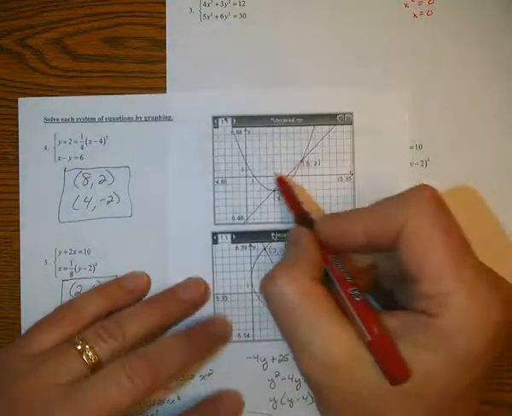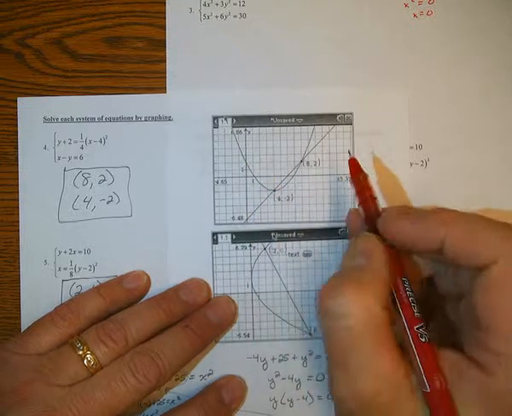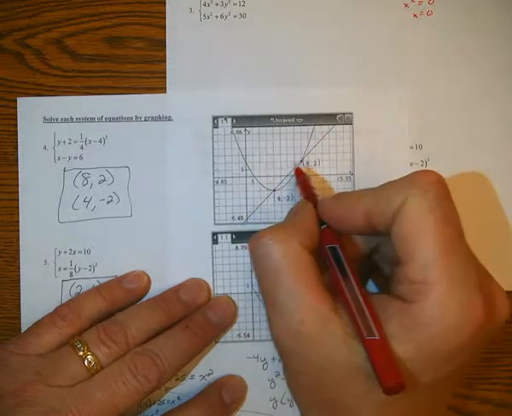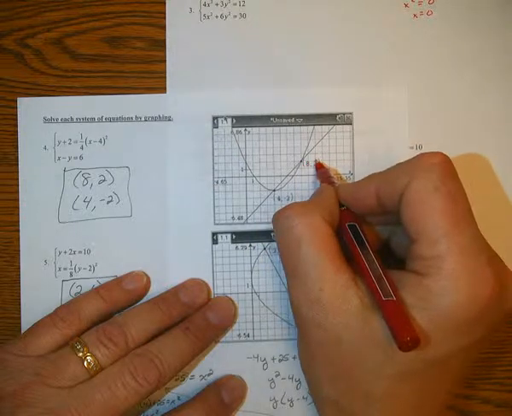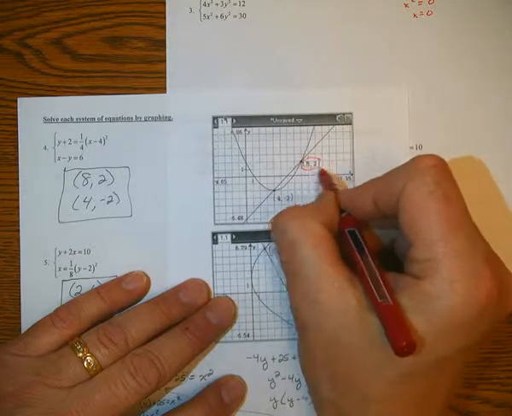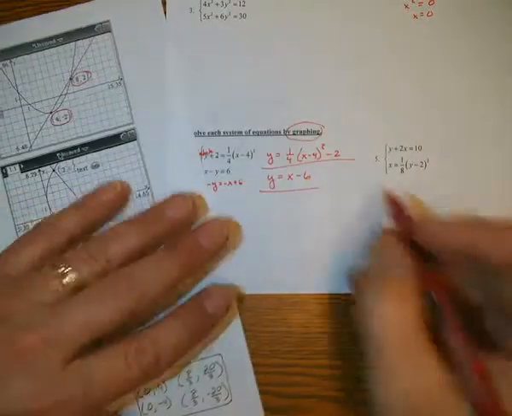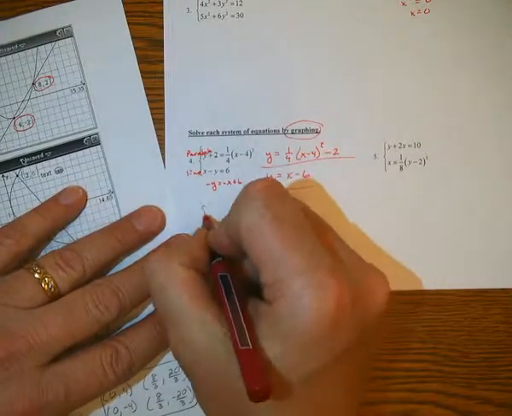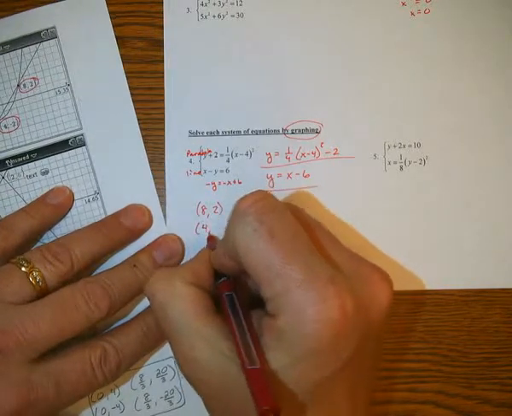And when you put those in the calculator, this is the graph that will be generated. All right, you then go to finding the intersections, and the intersections are going to be (8, 2) and (4, -2). So that's all you have to do, is write those down. Those are your solutions.